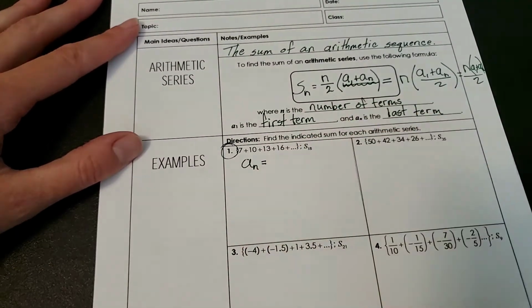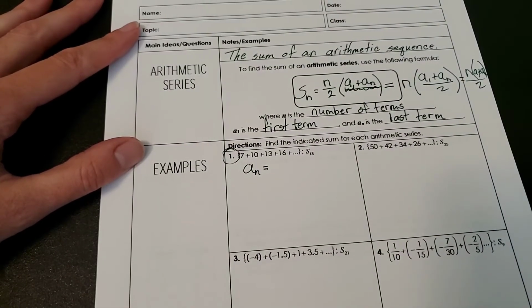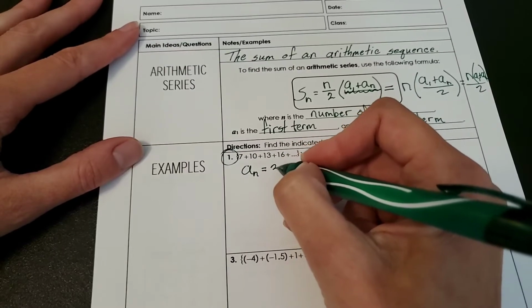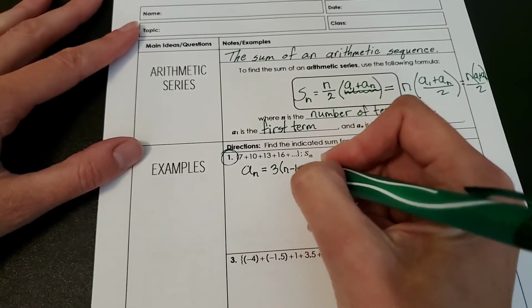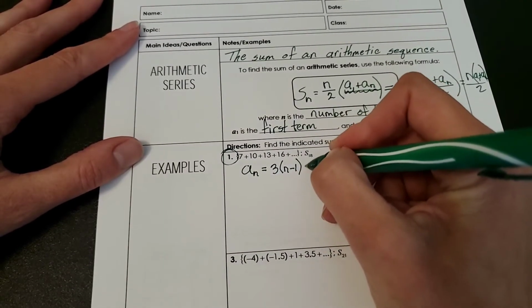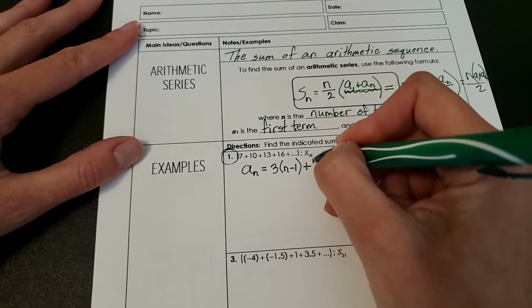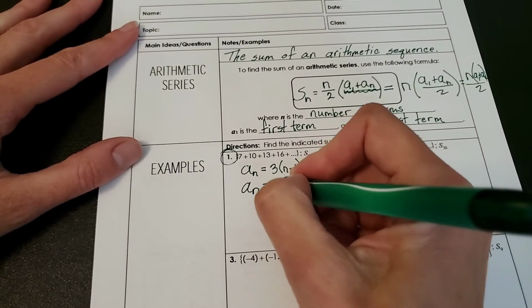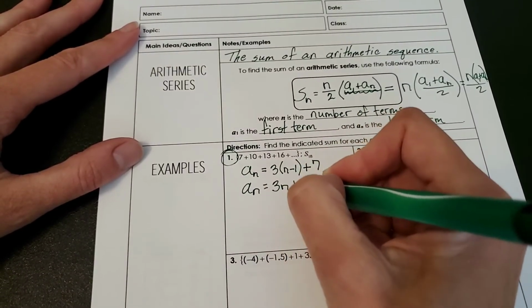I think I'm going to write the explicit formula for it. Remember, that would be the common difference times n minus 1 plus that first term. And if I simplify that, that would be 3n plus 4.